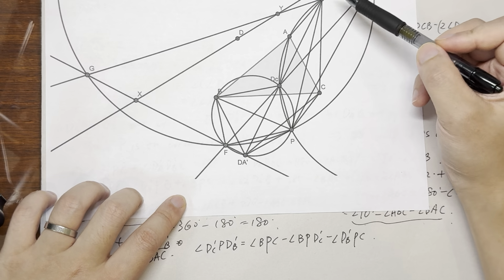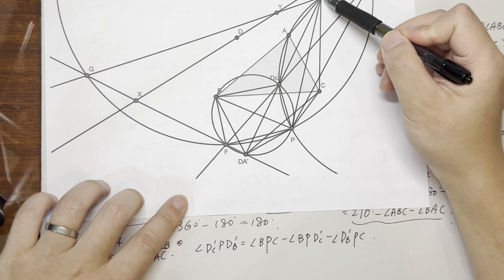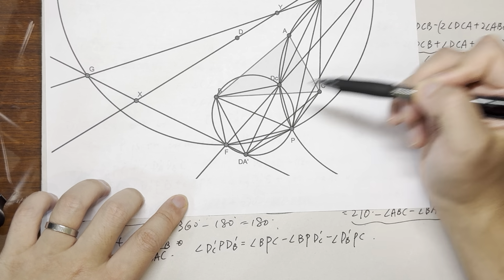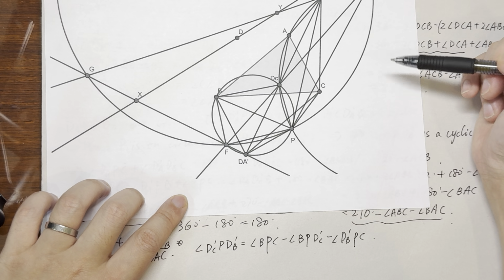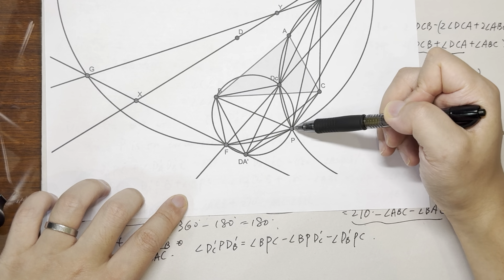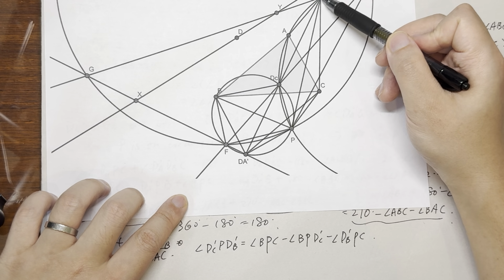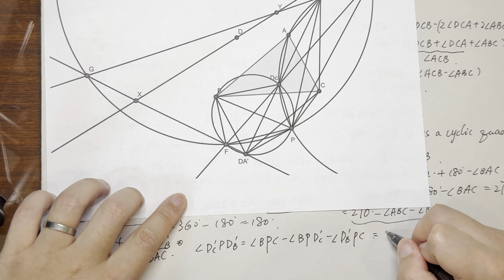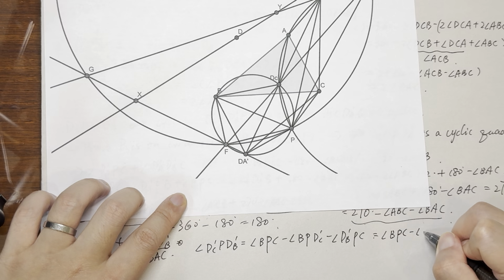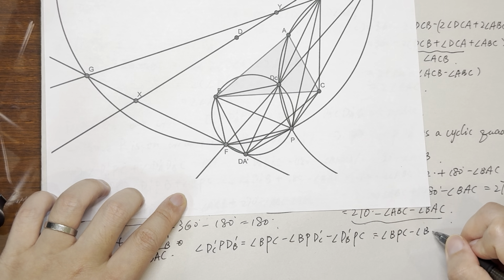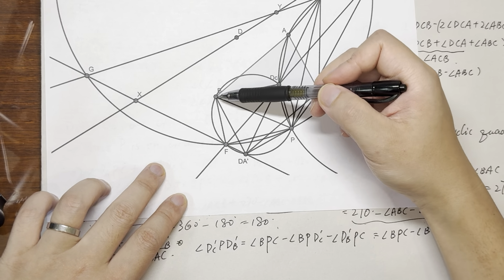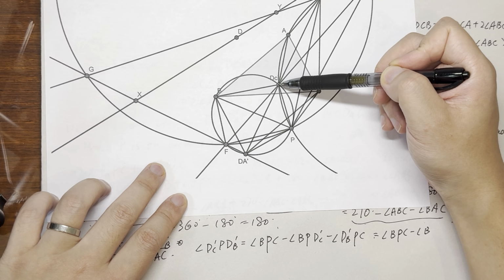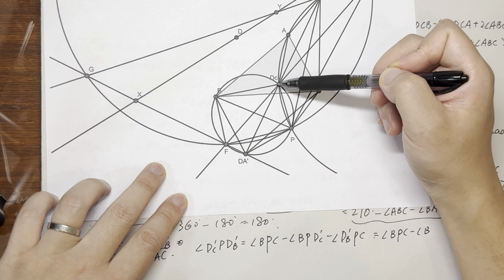Think about that. We already proved that DB'CPDA' are cyclic, right? So the angle DB'PC equals the angle DB'DA'C. So it equals angle BPC minus angle B, and angle BPDC' equals angle BDA'DC'.